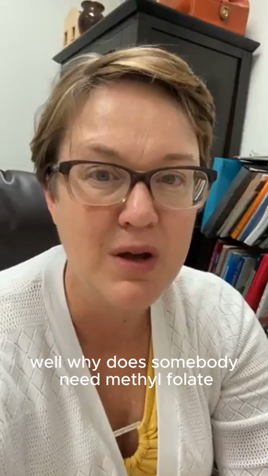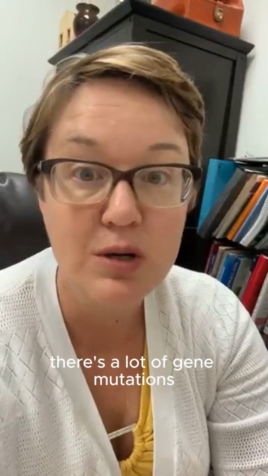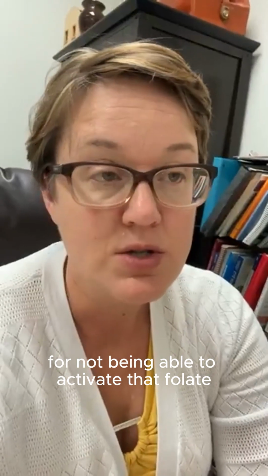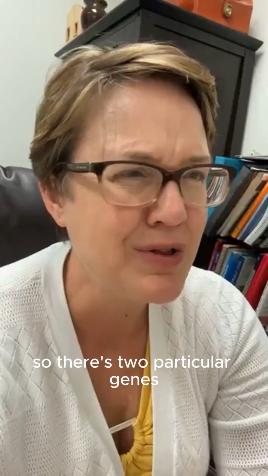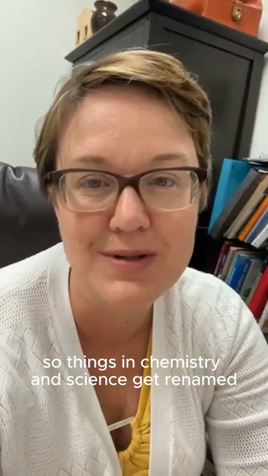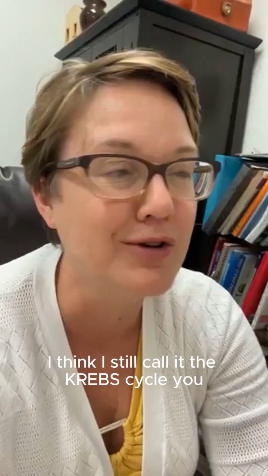Well, why does somebody need methylfolate? Studying genetics helped us understand that. There are a lot of gene mutations for not being able to activate that folate. There are 2 particular genes. Now they've renamed these. I'm getting to the point where I'm aging, and things in chemistry and science get renamed, but I'm using the old designation. I think I still call it the Krebs cycle.